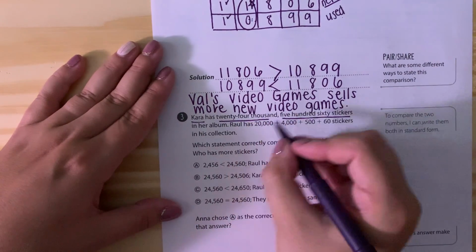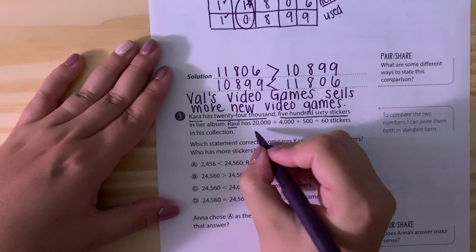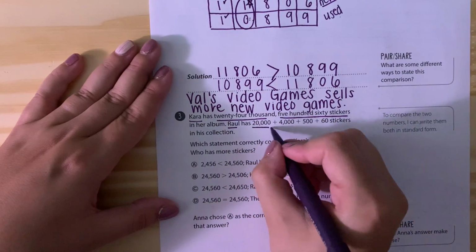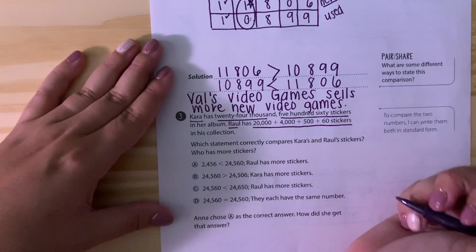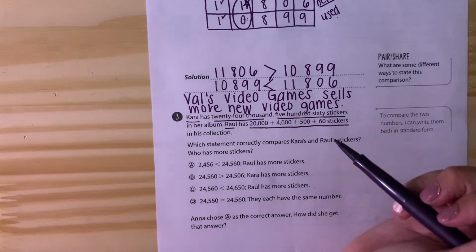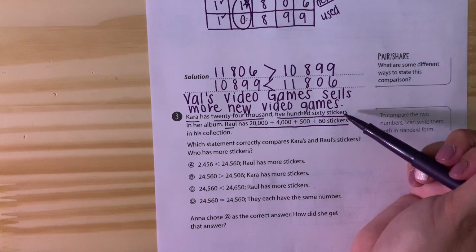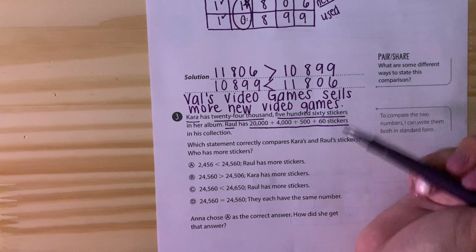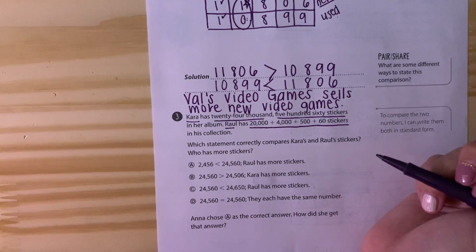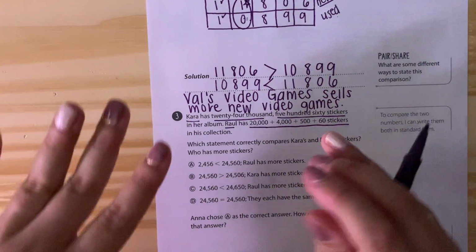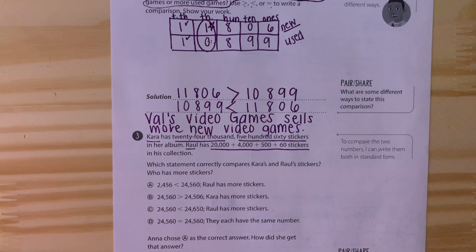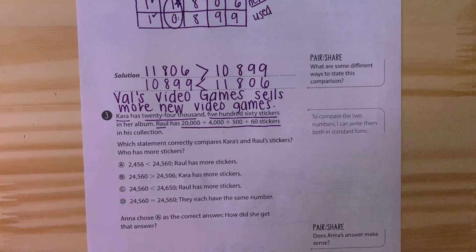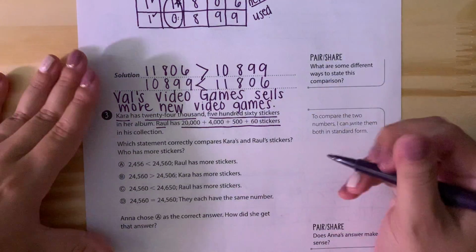Raul has 20,000 plus 4,000 plus 500 plus 60 stickers in his collection. Now, if we look, they're showing the amount Kara has in word form, and they're showing the amount Raul has in expanded form. So before we even start looking at our multiple choice options, I think it's a great idea to put these in standard form in a place value chart so we can see these numbers out.